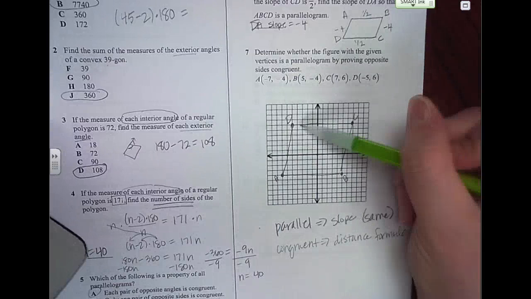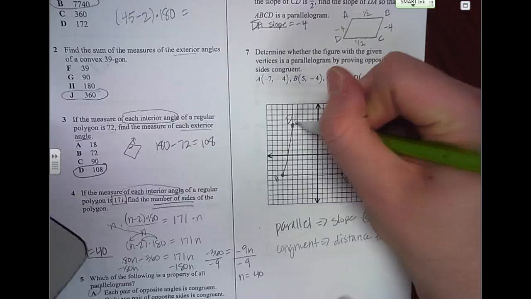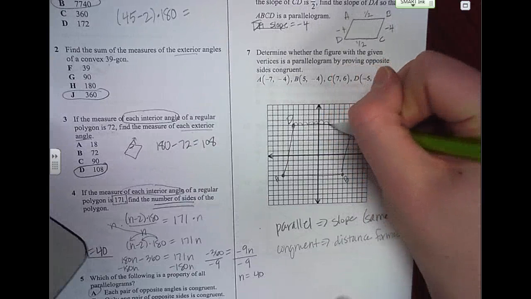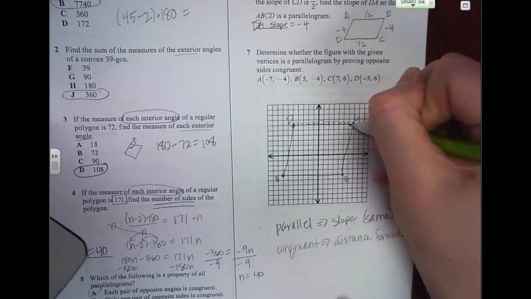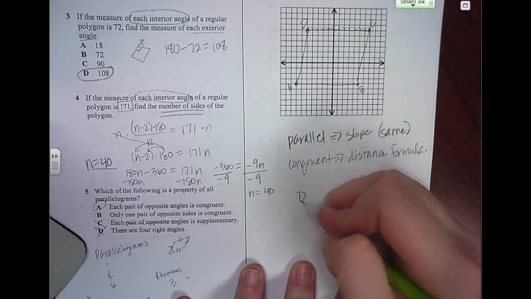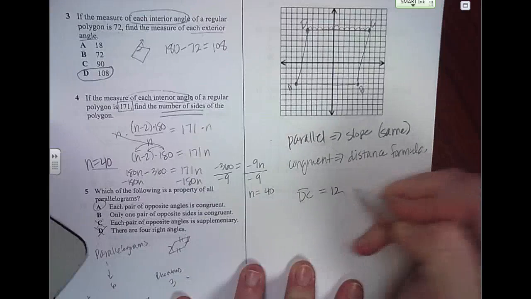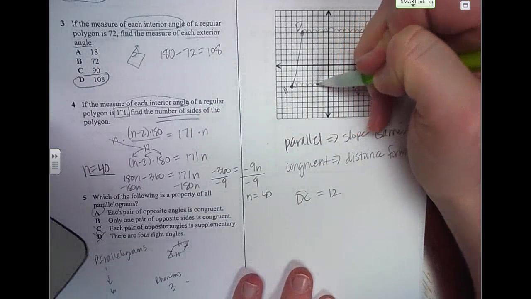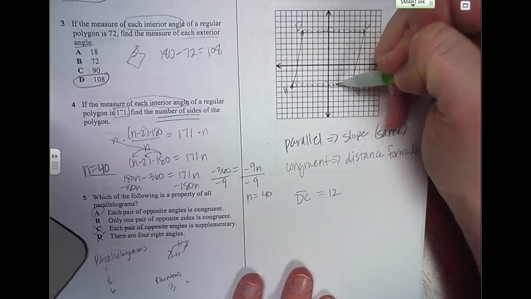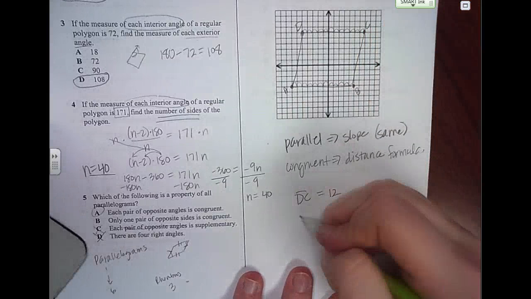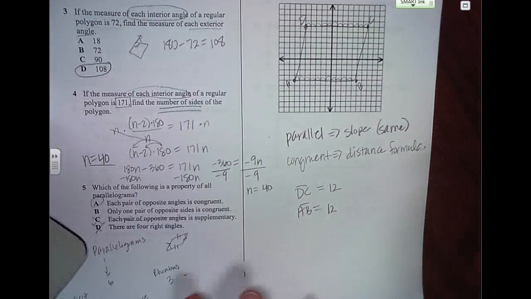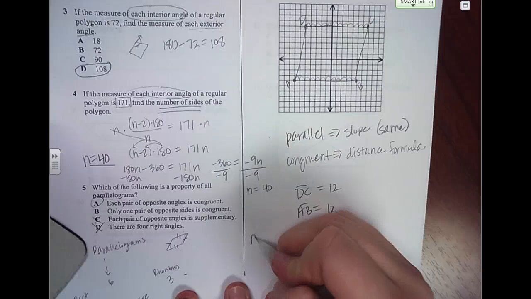Now, since these are straight lines, I'm just going to count those and save some time. 1, 2, 3, 4, 5, 6, 7, 8, 9, 10, 11, 12. So down here I'll say DC equals 12. 1, 2, 3, 4, 5, 6, 7, 8, 9, 10, 11, 12. AB equals 12. So that's good. Those are the same. So now let's check AD.